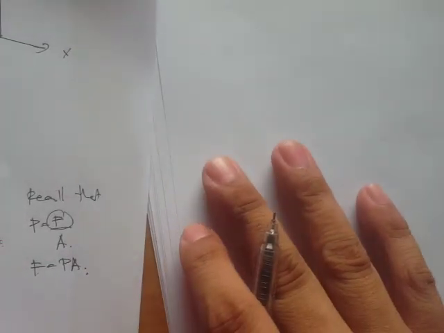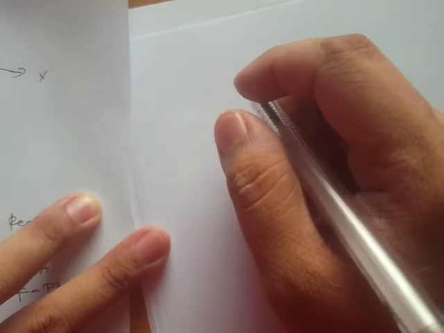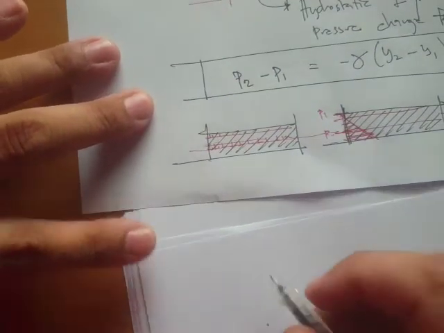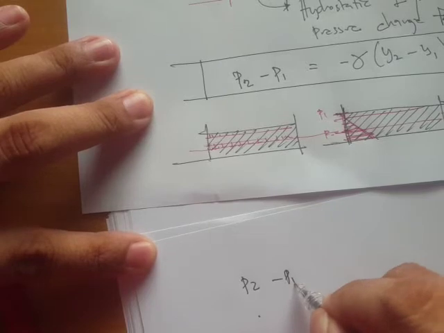Okay, so now let's try to translate the pressure change form into a head form. As I've written earlier, p sub 2 minus p sub 1 is equal to negative.